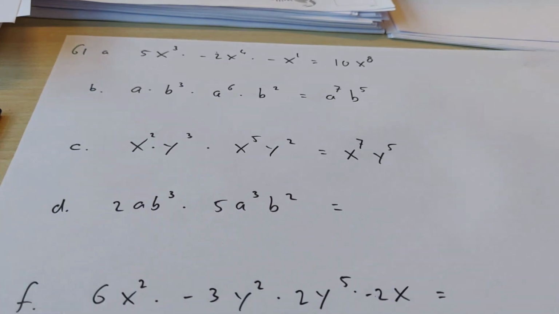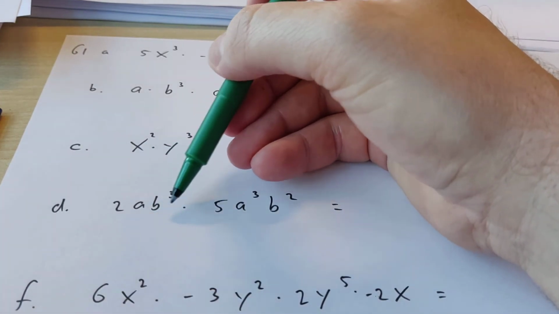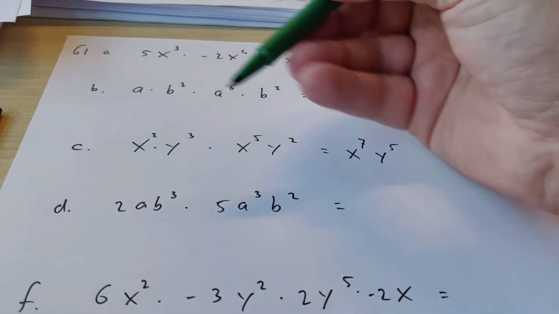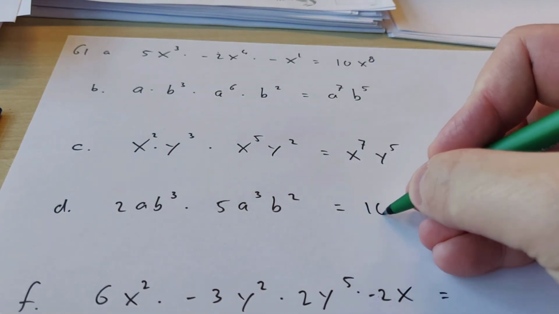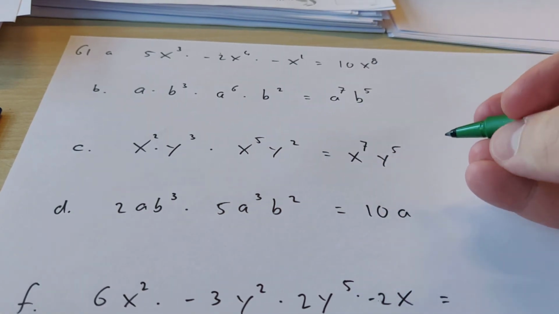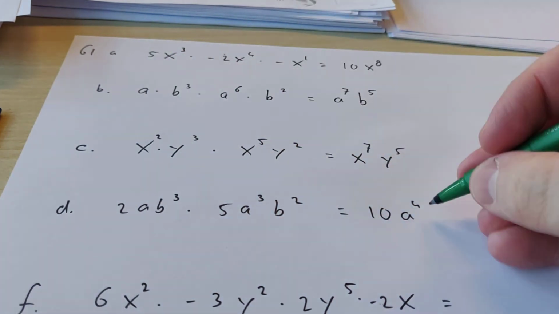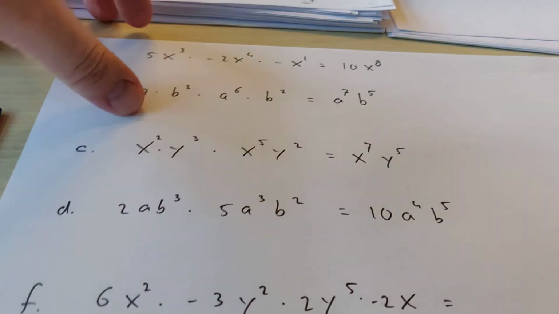Then we go to d. We have 2ab to the power of 3 times 5a to the power of 3b squared. So this a here means 1a, because this 3 is for this b only. So we have 1a and 3 b's, and here we have 3 a's and 2 b's. But first we'll look at the normal numbers, 2 and 5. 2 times 5 is 10, and then a to the power of 4, because 1 and 3 together is 4, and b to the power of 5, because 3 and 2 together is 5.